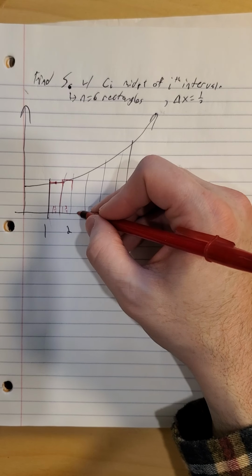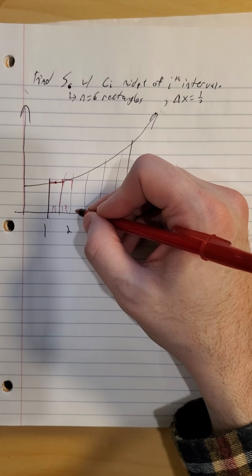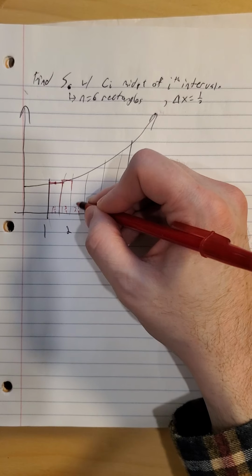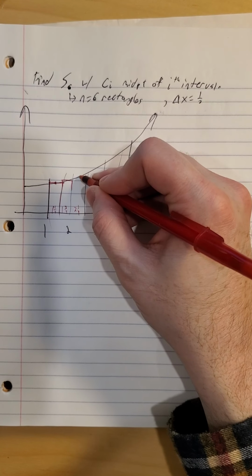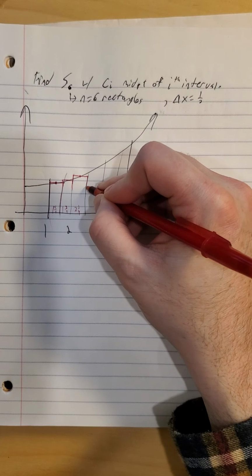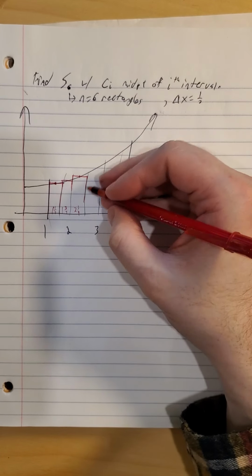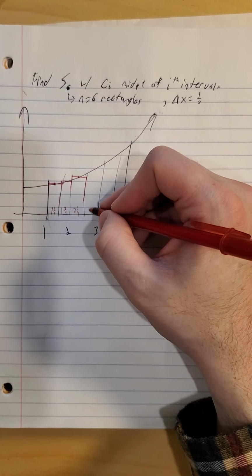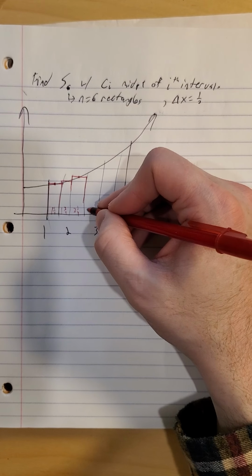Between 2 and 2.5, we have 2 1/4 for our x value that's used to find the height of the rectangle. Between 2.5 and 3, there's our 2 3/4.